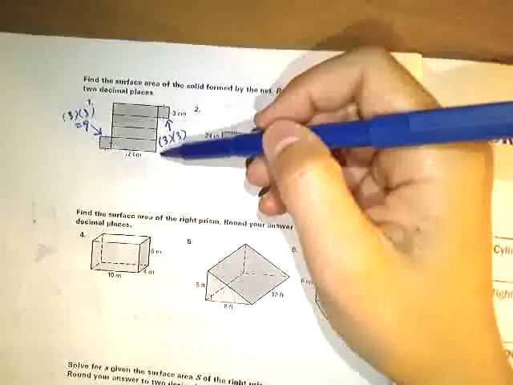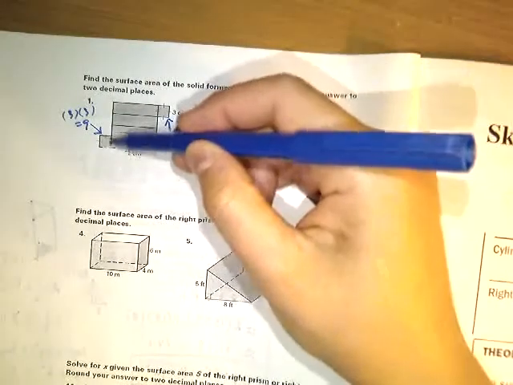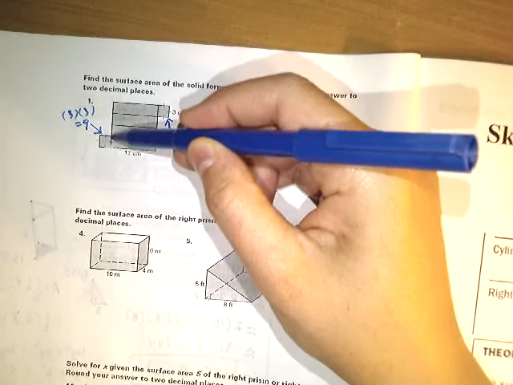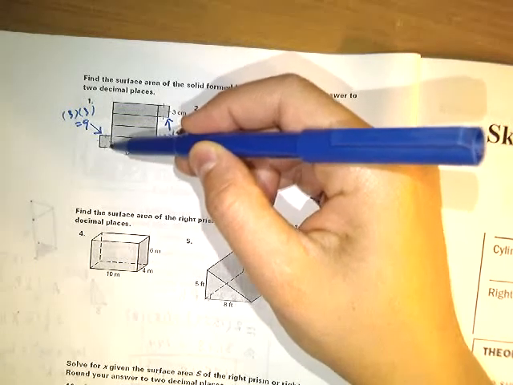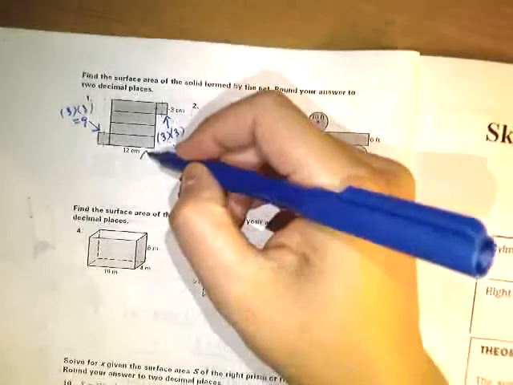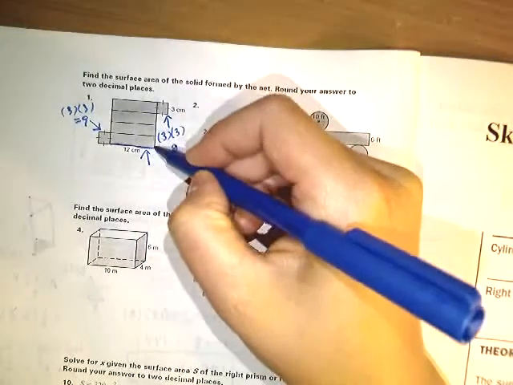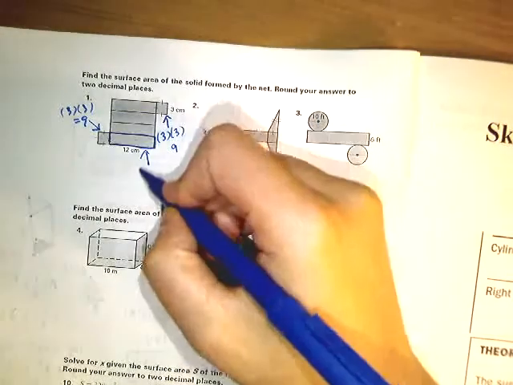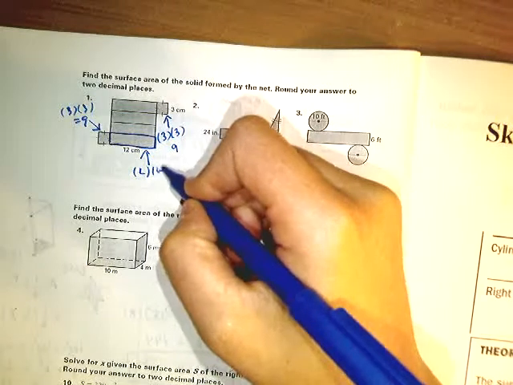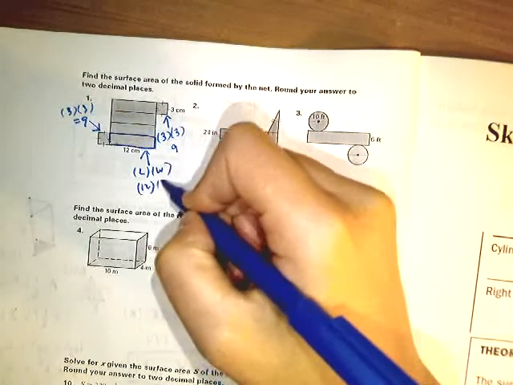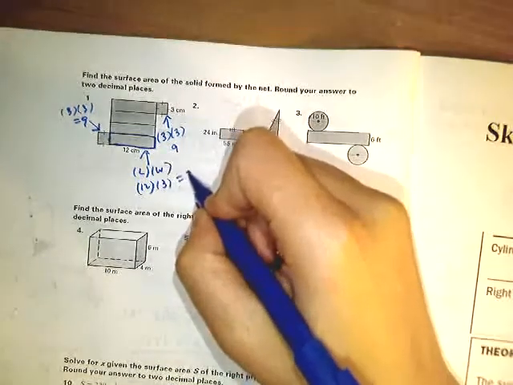And then the rectangles in the middle, they are 12 units long, and the width of them is 3. So each one of these rectangles in the middle, if you go length times width for them, that would be 12 times 3, or 36.